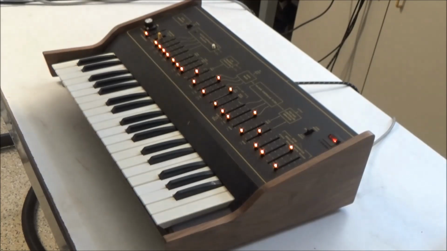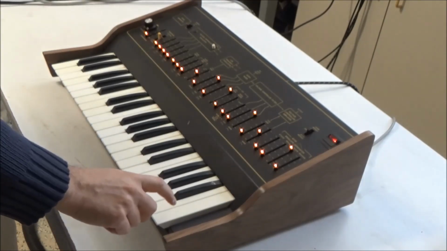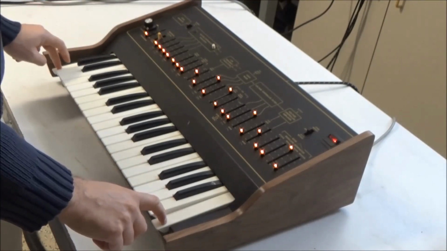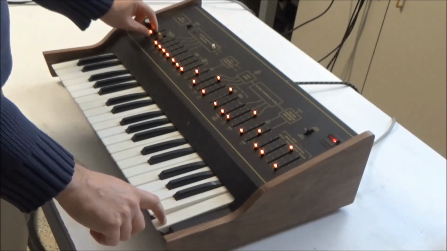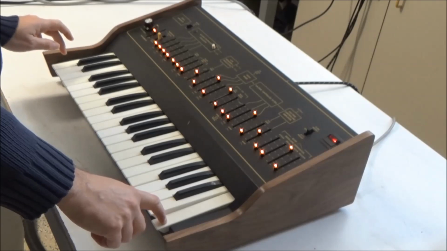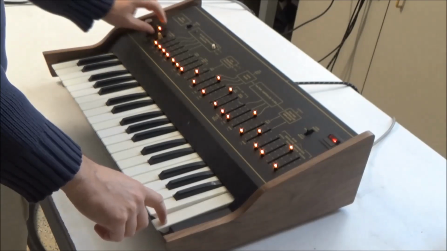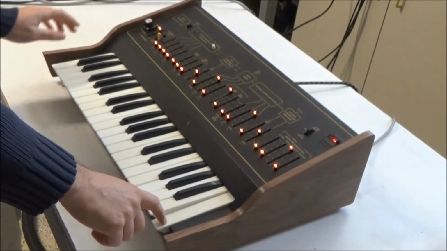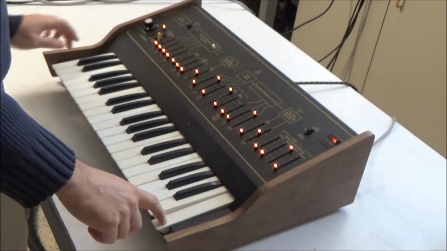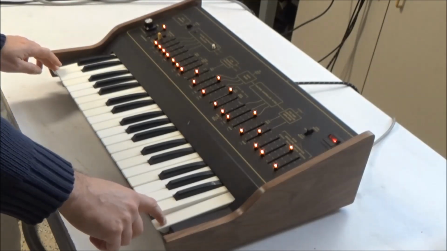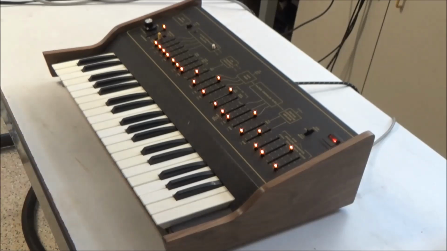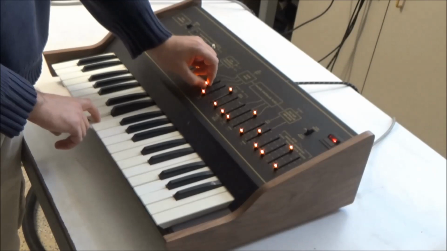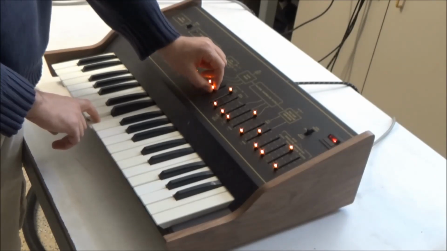Over here we have a portamento effect, so here's no portamento. And we can mix our sound sources, so we can have some sawtooth and some square.